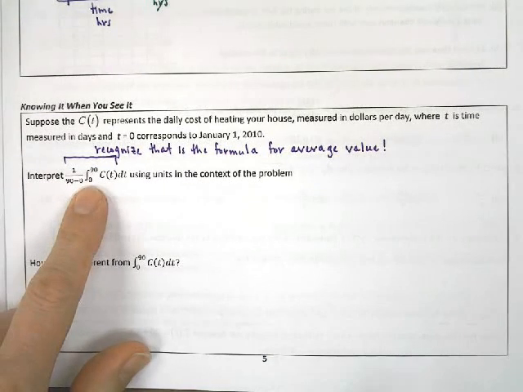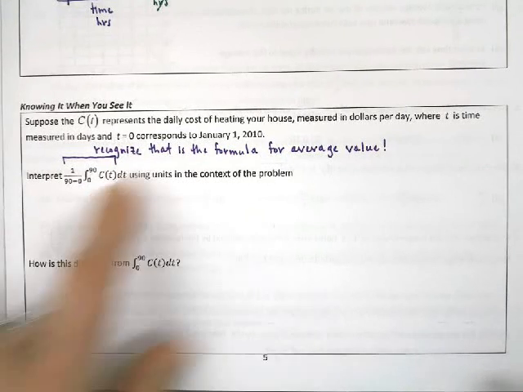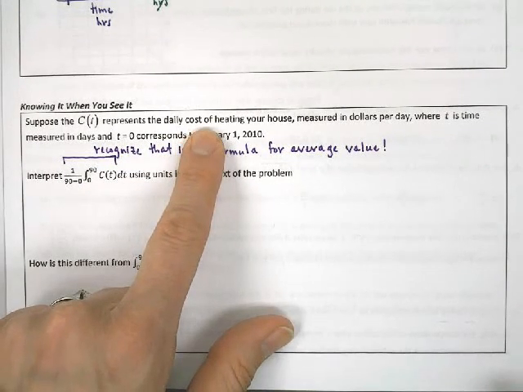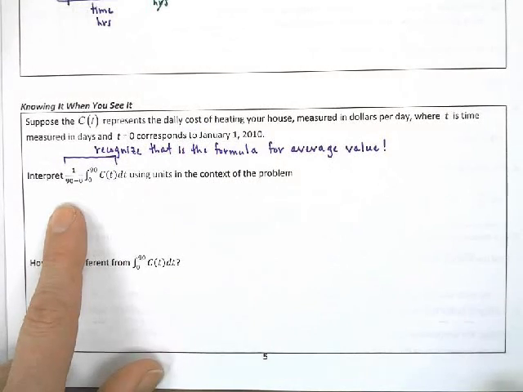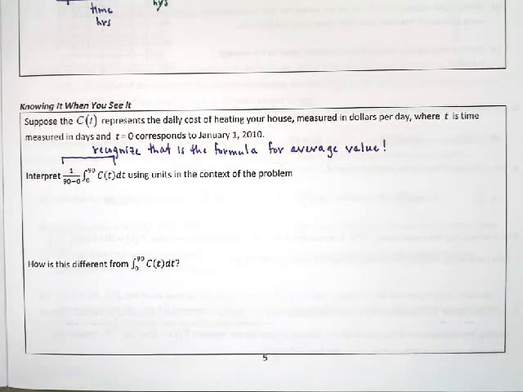Right, so I need to recognize that formula and realize that if C of t is the daily cost of heating your house, then this, being the average value, is going to be the average daily cost of heating your house.